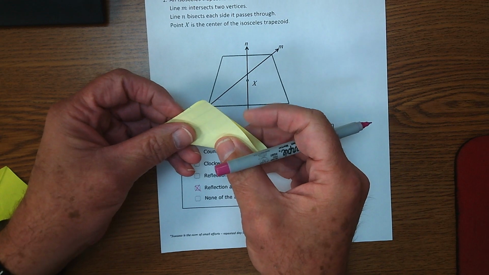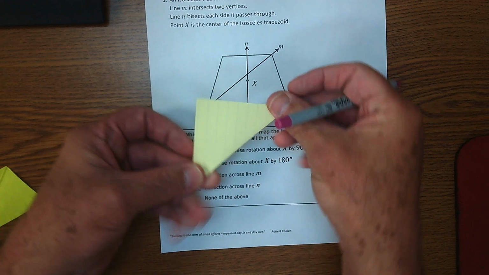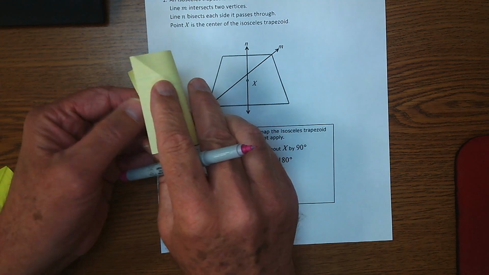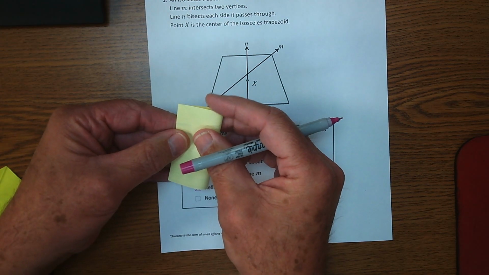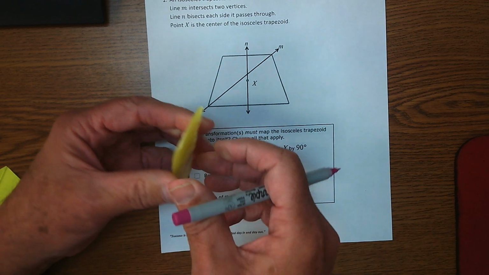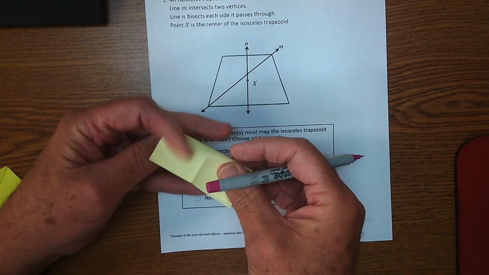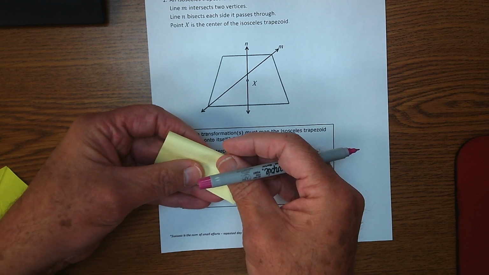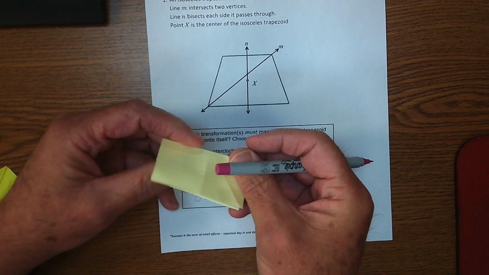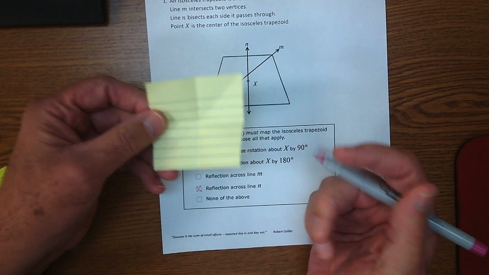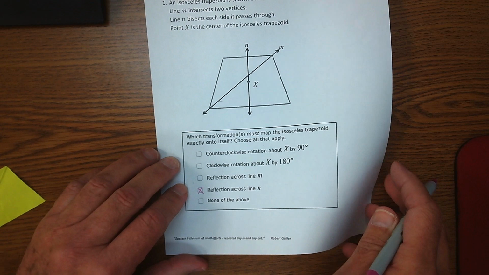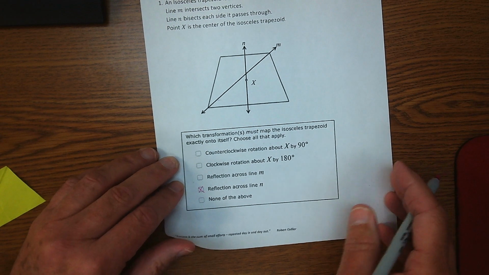Across the horizontal, and the vertical line, it maps onto itself perfectly. So the squares do everything. They rotate, they map, they do a pretty good job. Squares can do it all, but sometimes triangles can't. You just depend on what kind of shape you're working with. Your job is to find out which ones work.